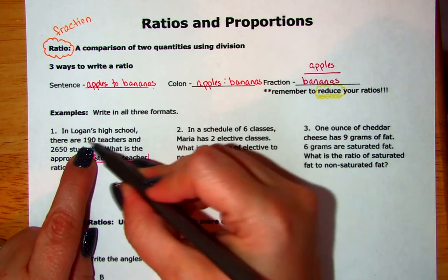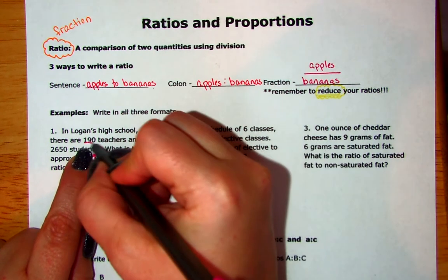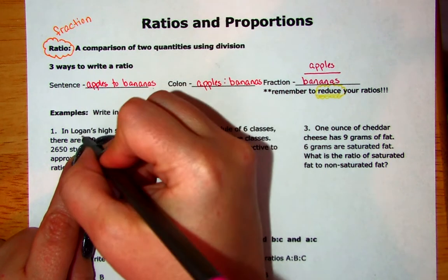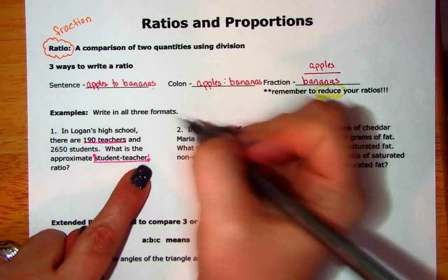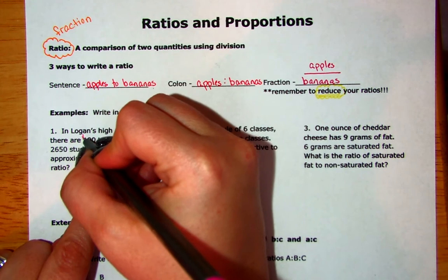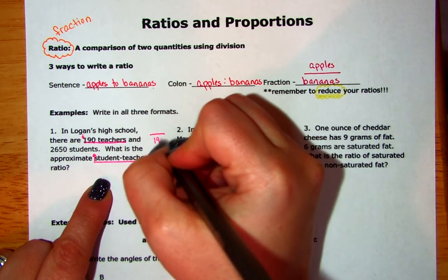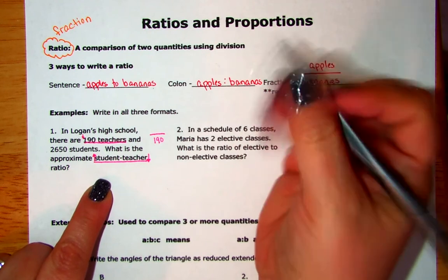So when I see 190 teachers, I know that's going to go on the bottom of my fraction. So I'm going to put that 190 on the bottom.